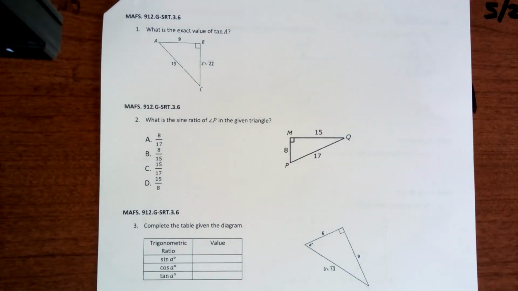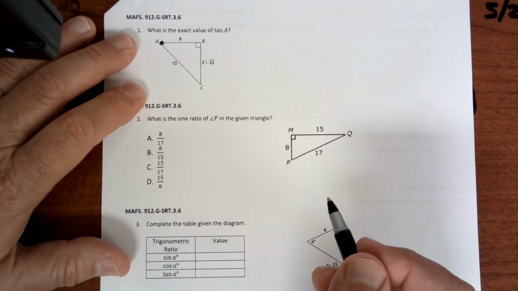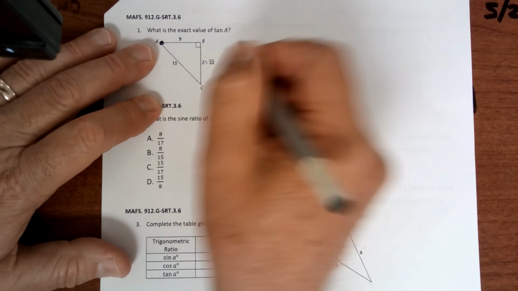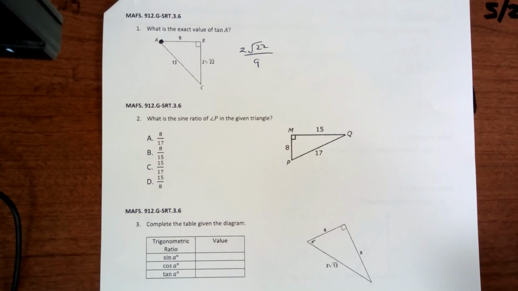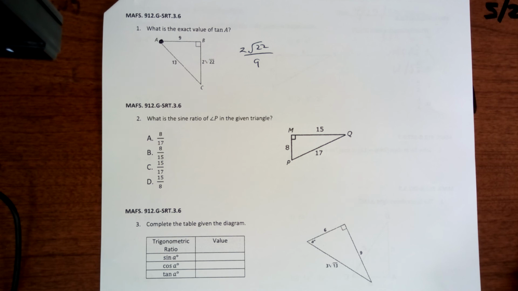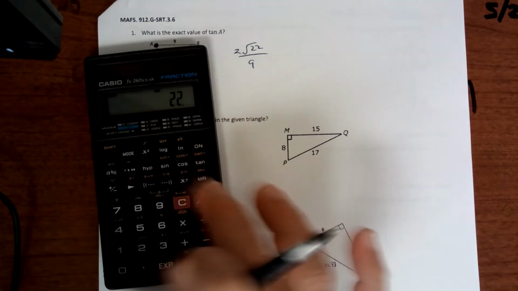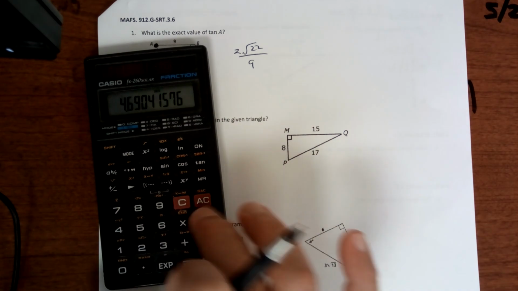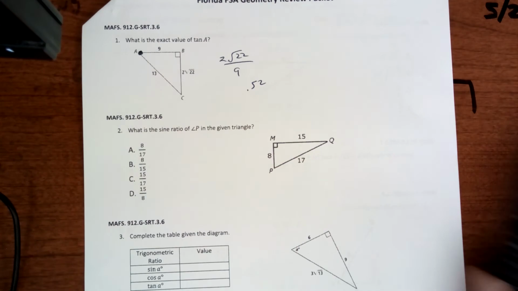Work side 3. What is the exact value of the tangent of A? So if you're standing at A, that would be opposite over adjacent. So it's going to be 2 square root of 22 over 9. Opposite over adjacent. And so there it is. So you're going to take 22, and then you're going to do shift square root, and then you're going to press equals, divide by 9, and I get 0.52 as the exact answer.